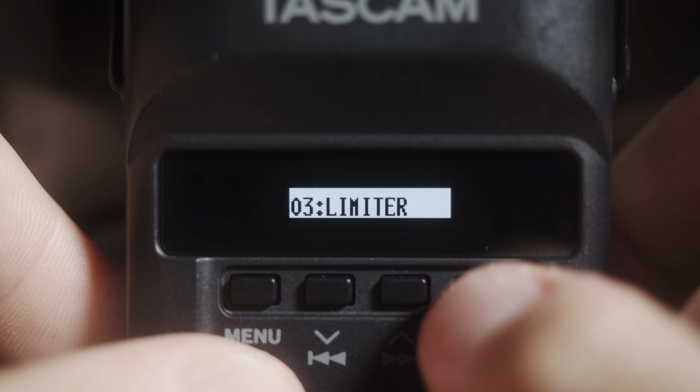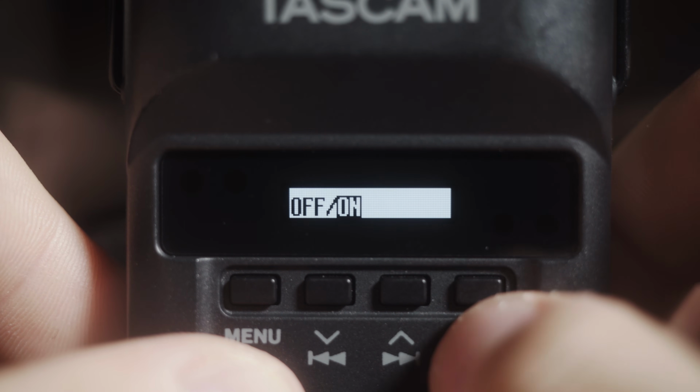Third, we have limiter, and I always leave this on because if somebody's speaking quietly and then they start speaking really loudly, that can cause peaking, and the limiter helps prevent peaking from occurring.